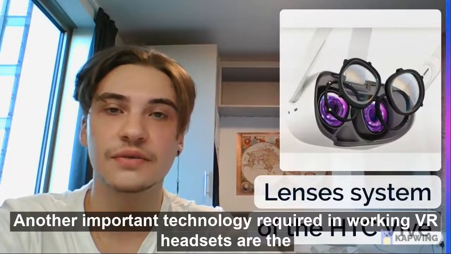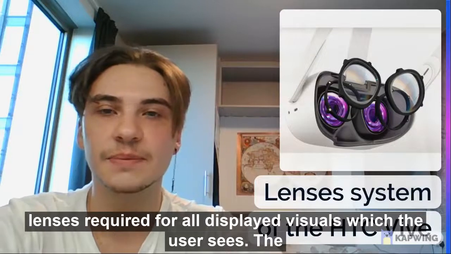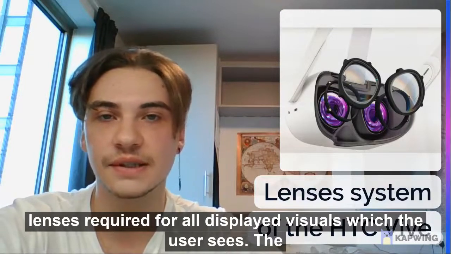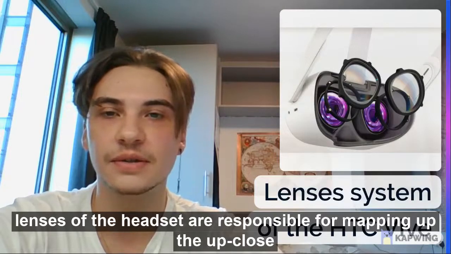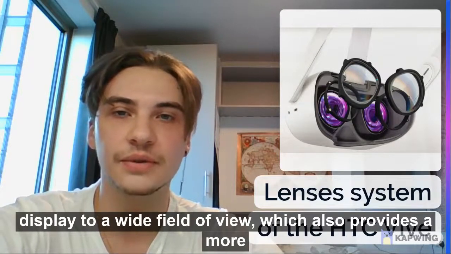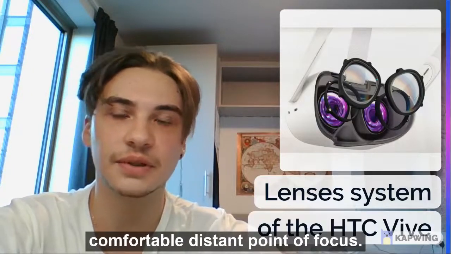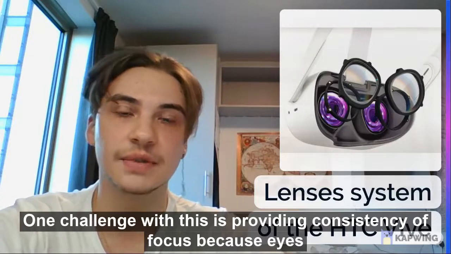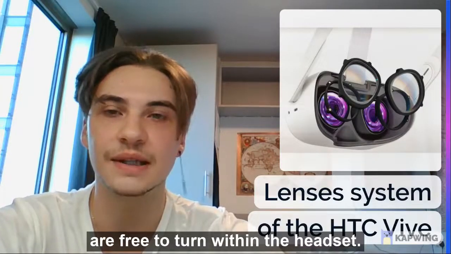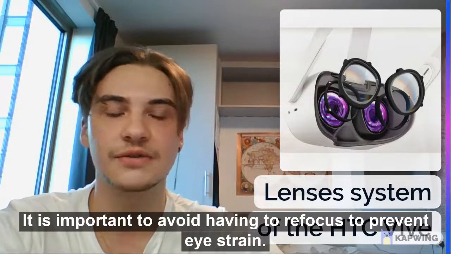Another important technology required in working VR headsets are the lenses, required for all displayed visuals which the user sees. The lenses of the headset are responsible for mapping the close display to a wide field of view, which also provides a more comfortable distant point of focus. One challenge with this is providing consistency of focus, because eyes are free to turn within the headset. It is important to avoid having to refocus to prevent eye strain.